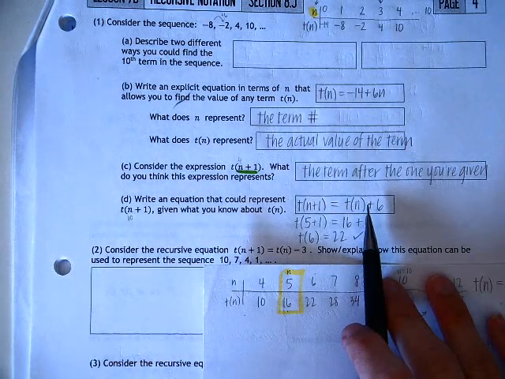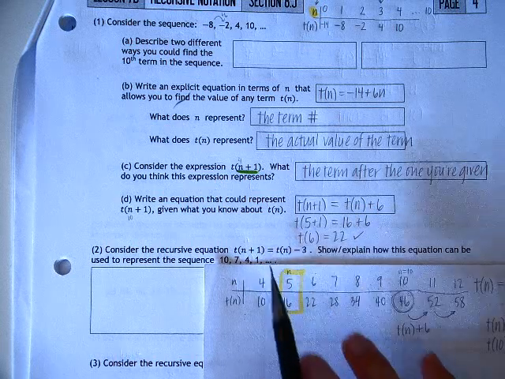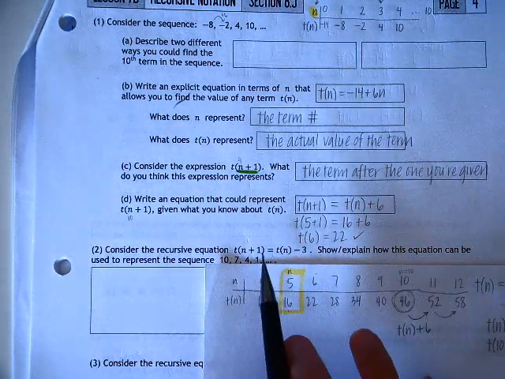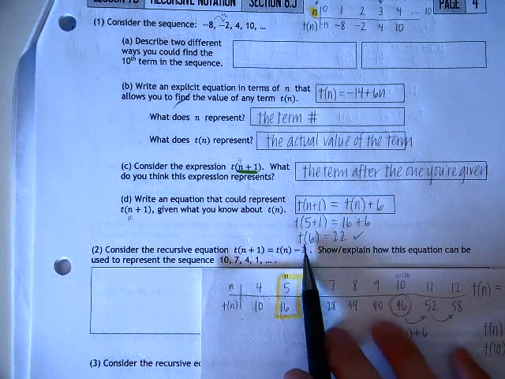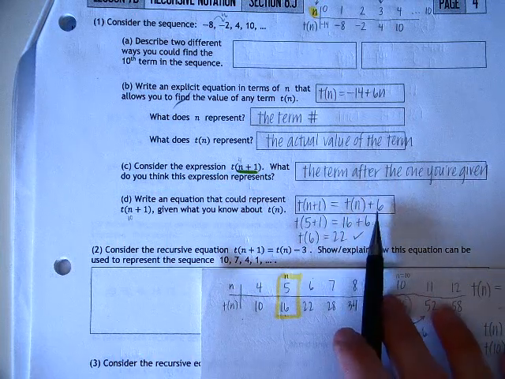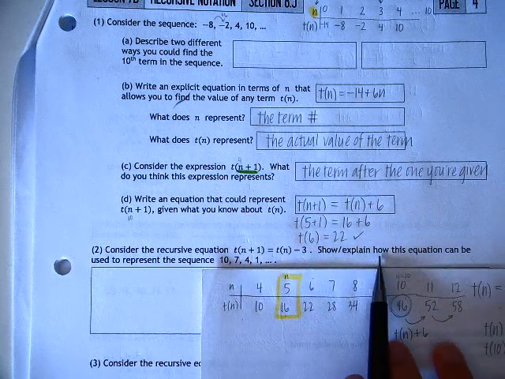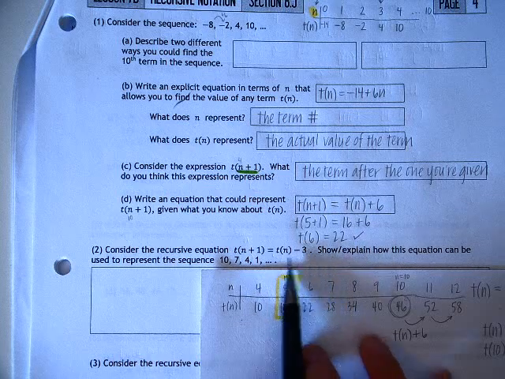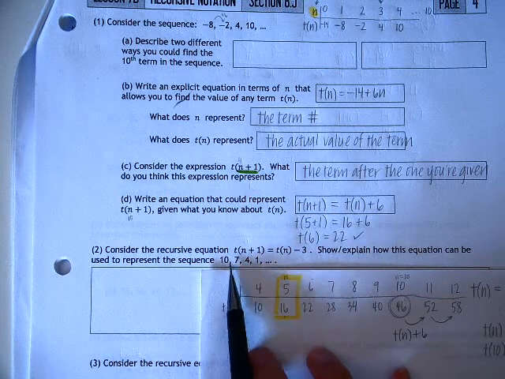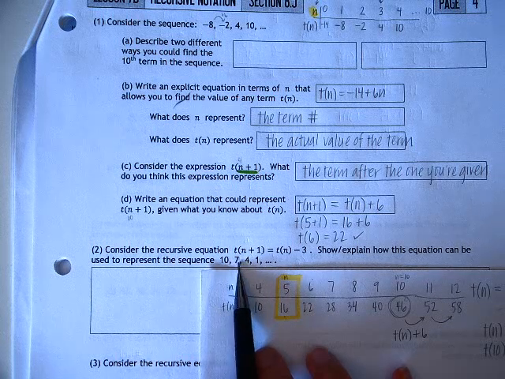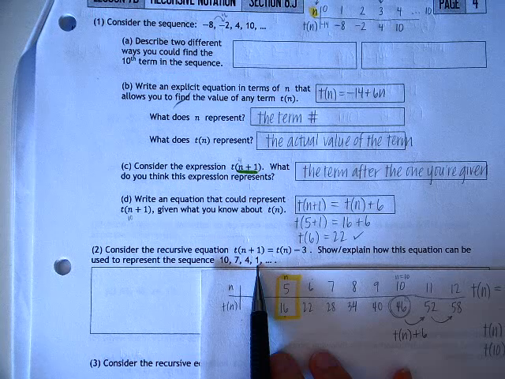For now, though, what I'm going to ask you to do is to think about and try to suss out the structure in number 2. In number 2, it's giving you another recursive equation, very similar to the one we wrote in number 1, but obviously this one has a minus 3 instead of a plus 6. Similar structure, different value. It wants you to show or explain how this equation can be used to represent a new sequence of values where the first term is 10, second term is 7, third term is 4, fourth term is 1.